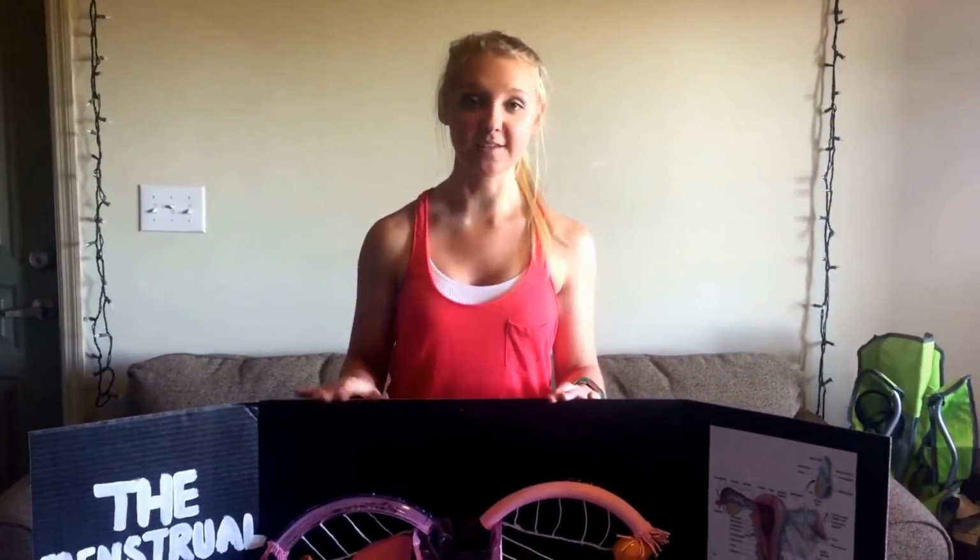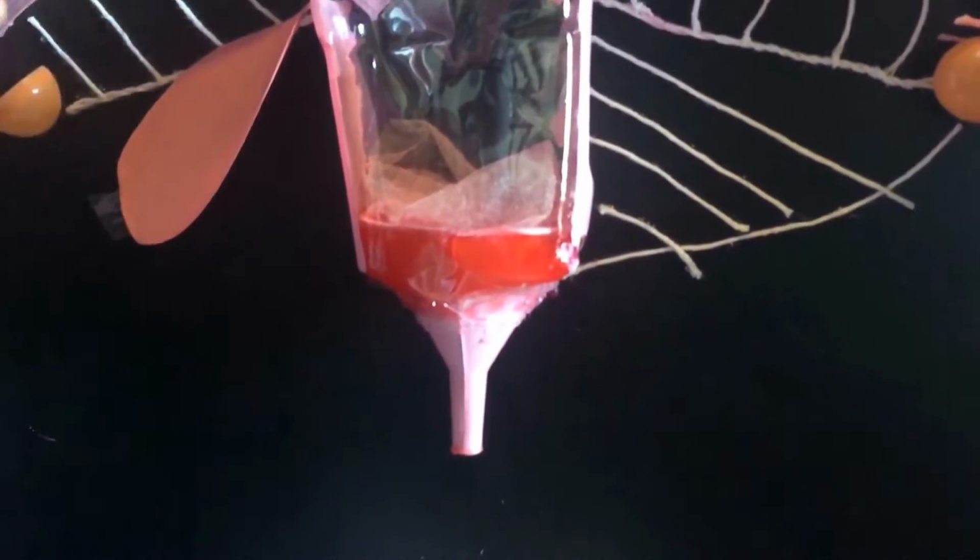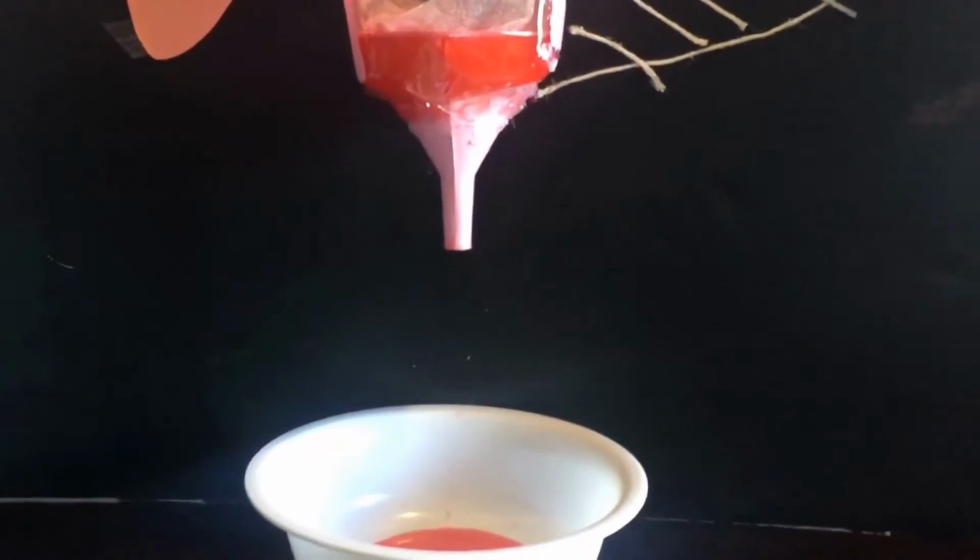Hi, my name is McKenzie, and I'll tell you about the menstrual phase of the menstrual cycle. When enough menstrual fluid accumulates in the uterus, as we're showing you, it will flow out of the vagina to create a period. As this happens, parts of the degenerated endometrium will flow out with it.